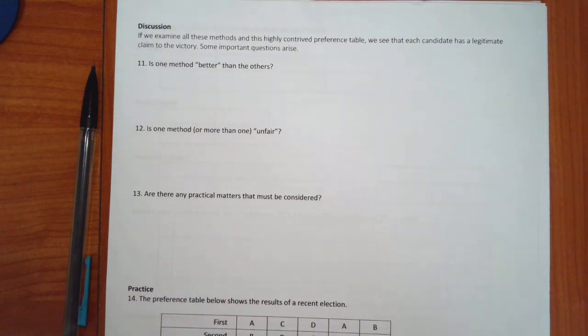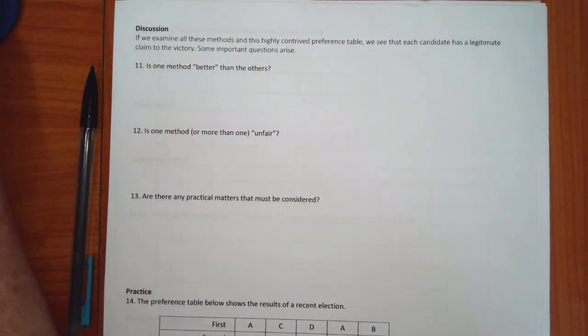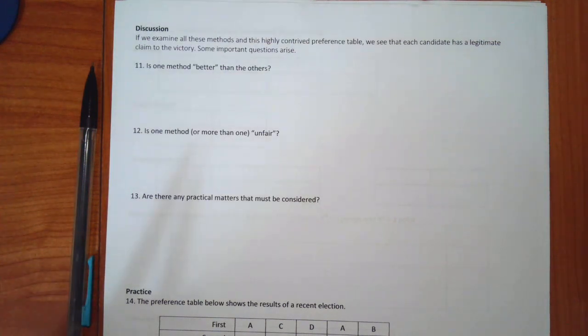These are just questions that I want you to think about, and things like, is one better? Is one more fair than the others? What are some other things that need to be considered? And just some food for thought on that. Why would they come up with these different methods? And how do each of them work out?